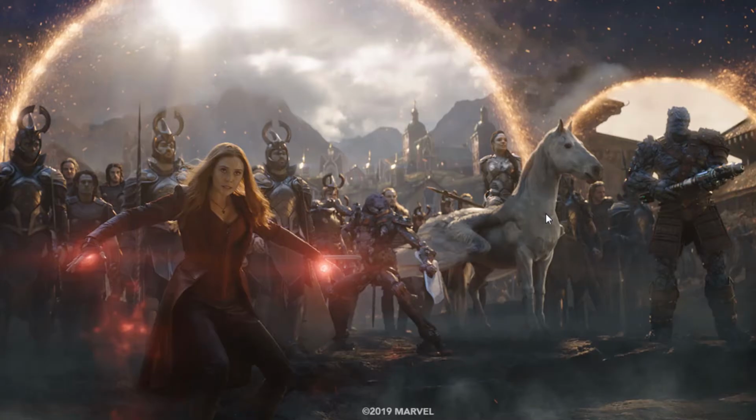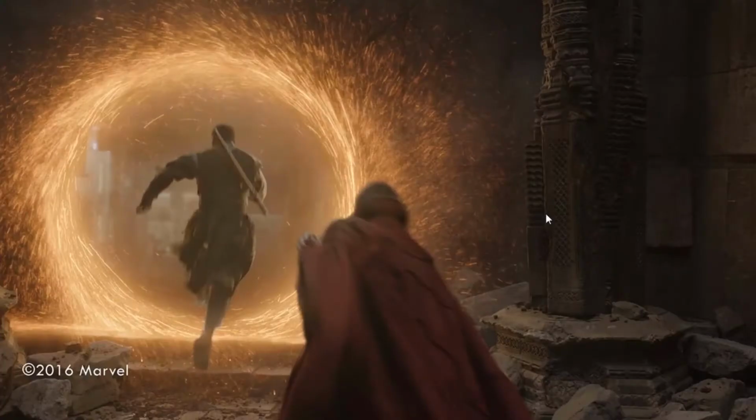Now compare this to this image where we have more particles. They're inheriting the velocity of the main portal, and as a result of that, with the help of motion blur, we get longer streaks per particle. So it's a different look.